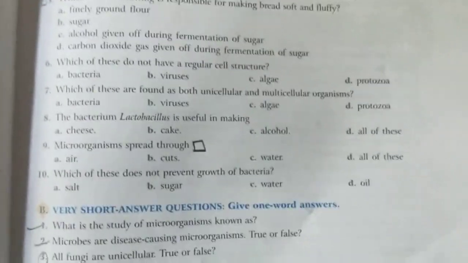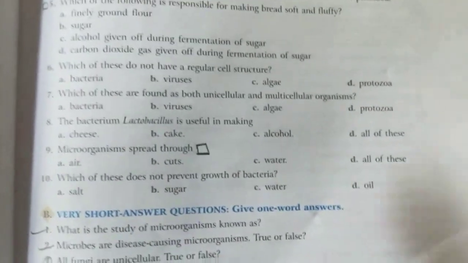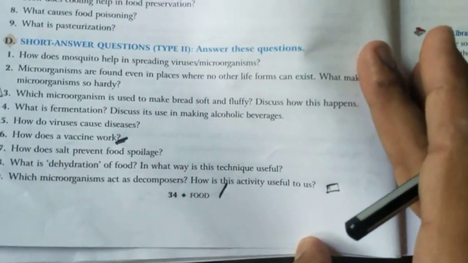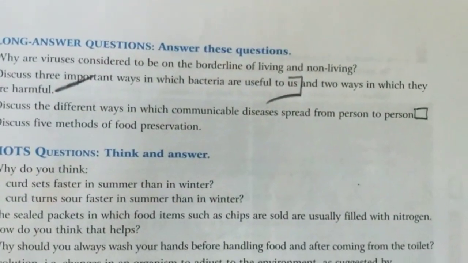Note down your homework: page number 33, A9. Page number 34, D9. Page number 35, E3.